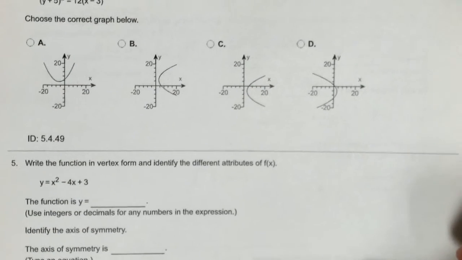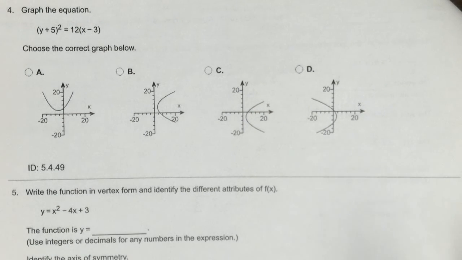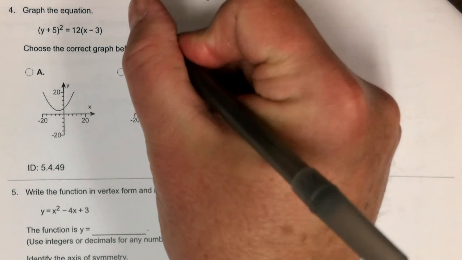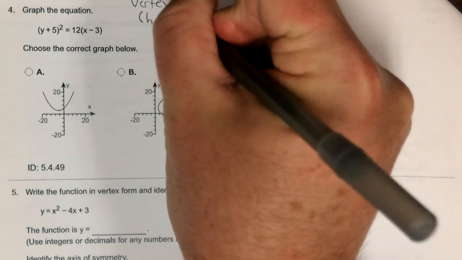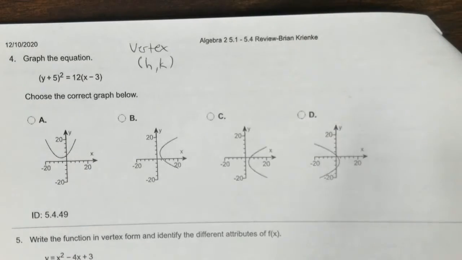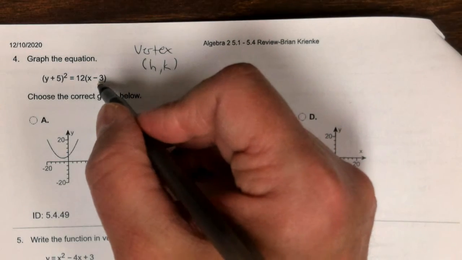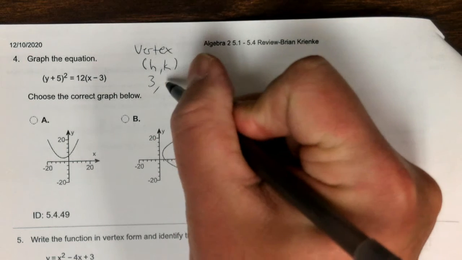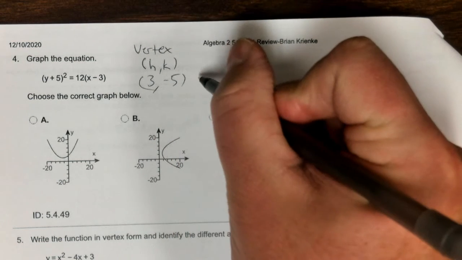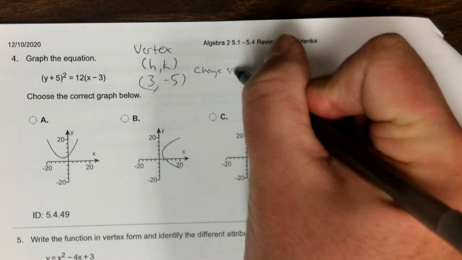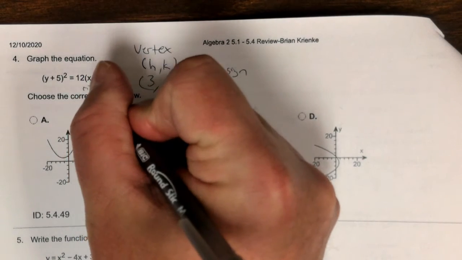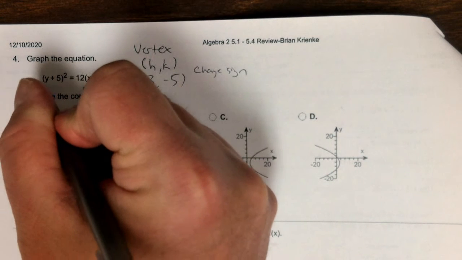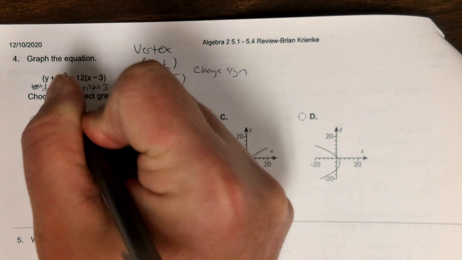Our next one wants you to graph the equation, and it's multiple choice. The main thing on this one, remember it's (h, k) for your vertex. And so also you change your sign. So it's going to be (3, -5). So remember, change your sign, because this is really moving right 3, and this is really moving down 5.